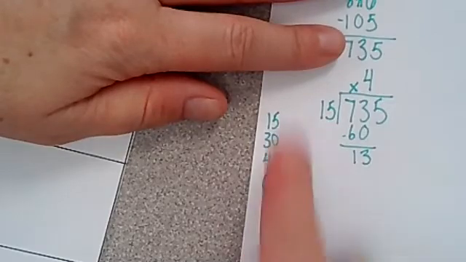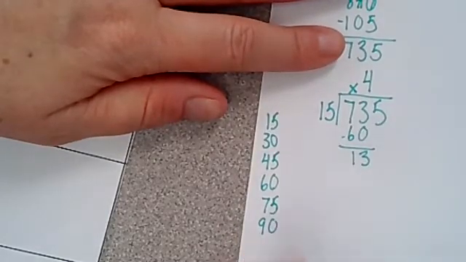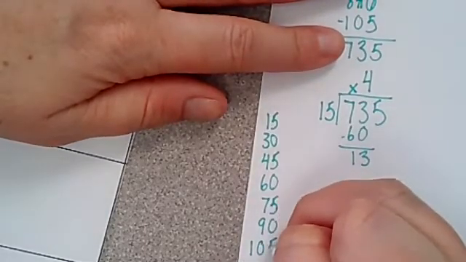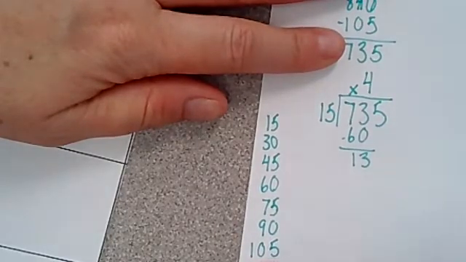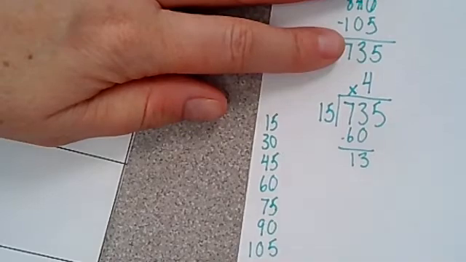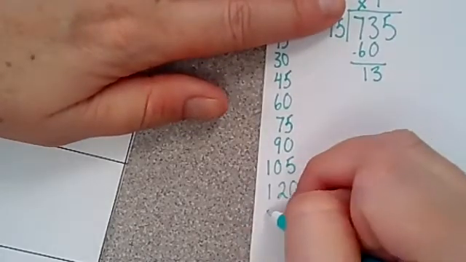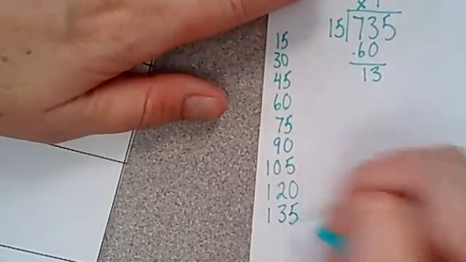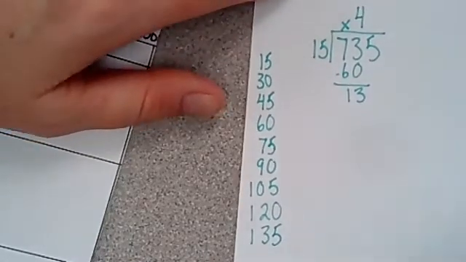Okay, we need to make some more multiples. 90 plus 15 is 105. 105 plus 15 is 120. 120 plus 15 is 135. Oh, there it is. Ding, ding, ding, ding, ding. All right, here we go.